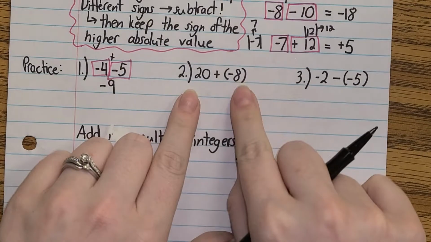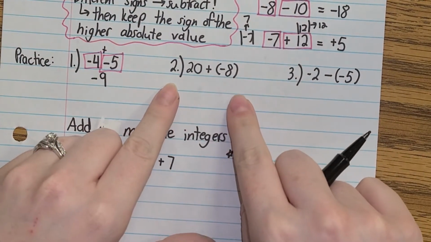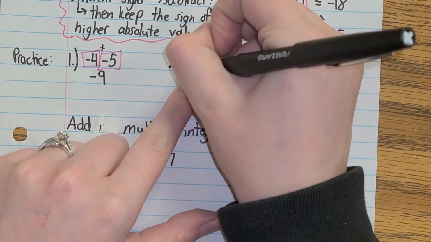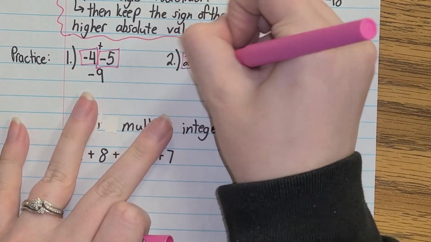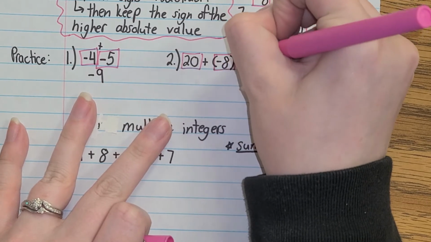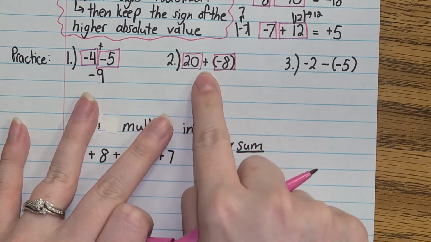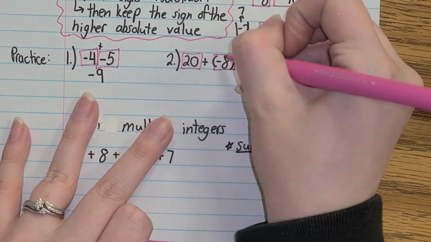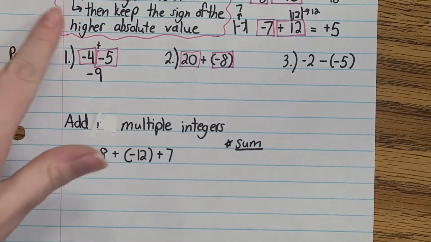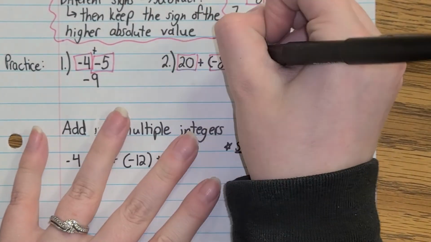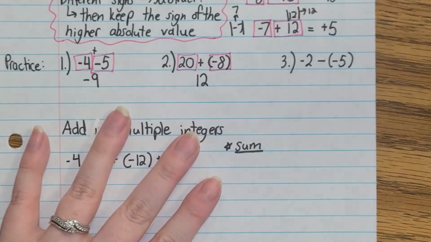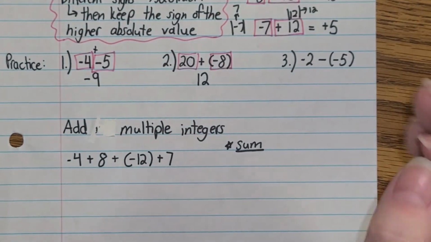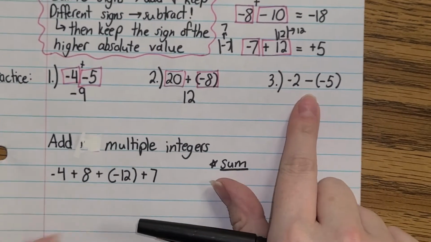All right, number 2, 20 plus negative 8. What do you get? Okay, you should have done, this is a positive. This one goes with the sign to the left. It's negative. You don't box it with both of them. You just box it to the one directly to the left. So this is a positive 20 plus negative 8. So I have different signs, subtract. 20 minus 8 is 12. And 20 has a higher absolute value than 8. So it's just positive.